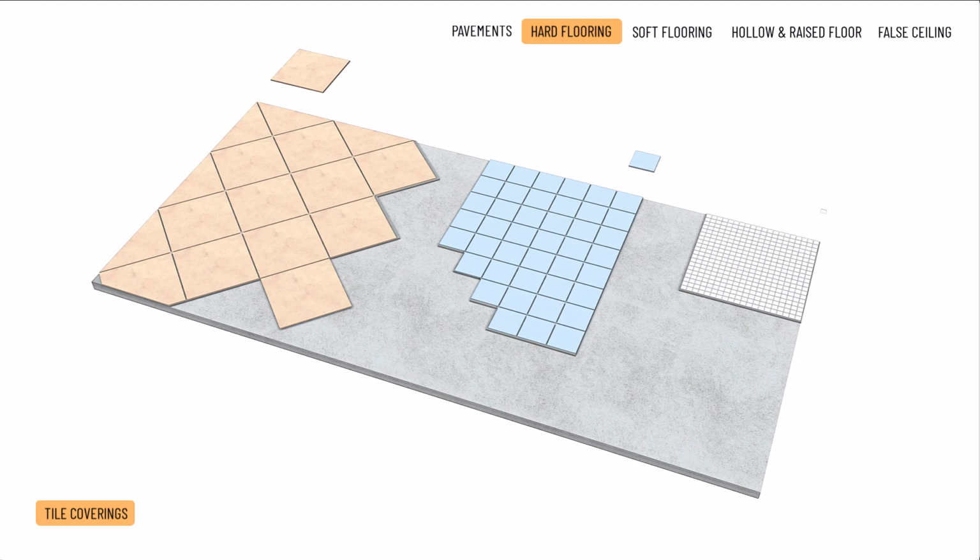Hard flooring. Tile coverings are available in a wide variety of materials and sizes. Their advantages include easy cleaning, high wear resistance, and moisture resistance. The thickness of various ceramic tiles, glazed ceramic tiles, porcelain tiles, stoneware, metlach tiles, and stone, artificial stone or cement tiles ranges between 0.8 and 2.5 centimetres.